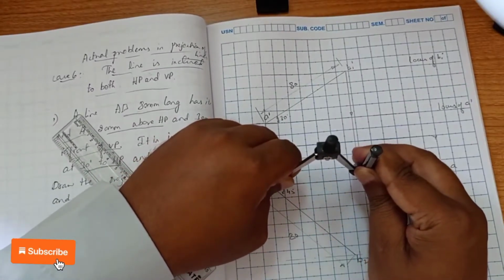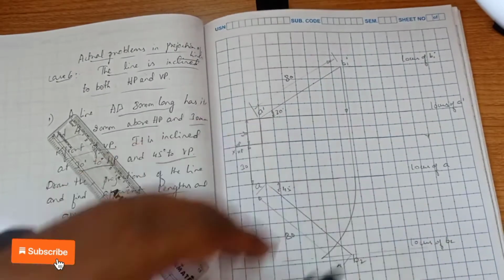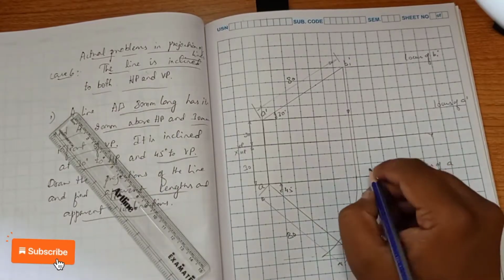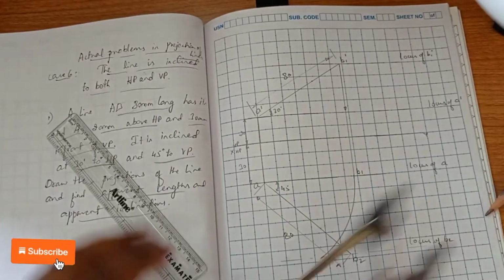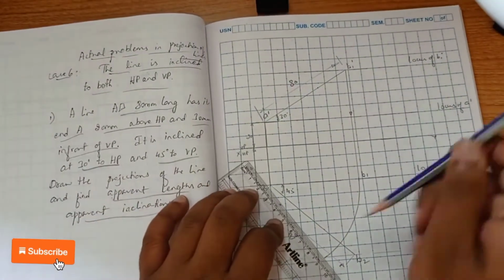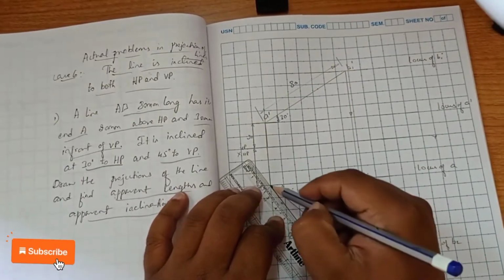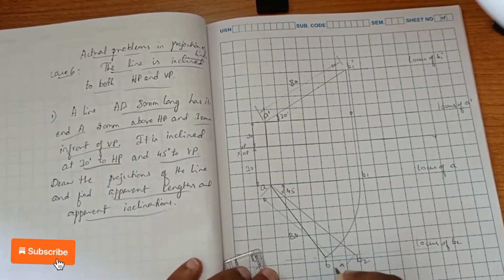Measuring this length we have to cut the arc. So this point I'm going to give as B1. Where the arc has been cut, we have to join from here to here. So this is AB.